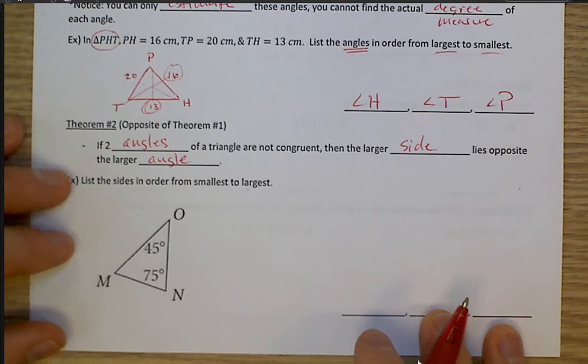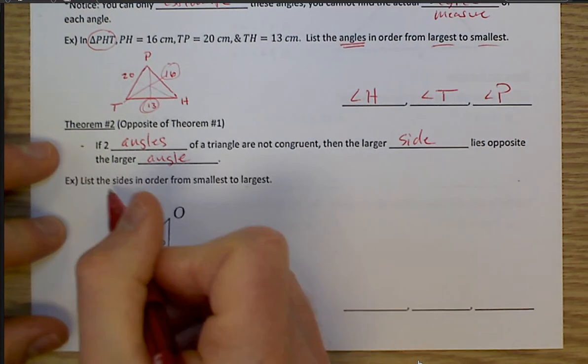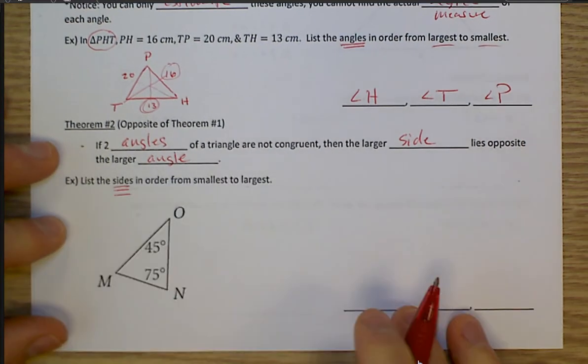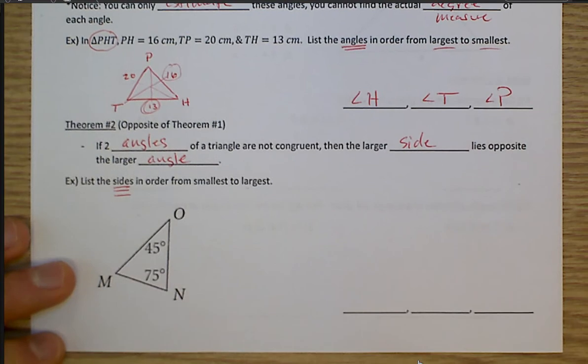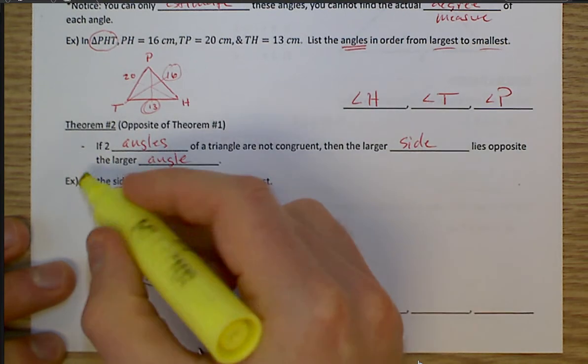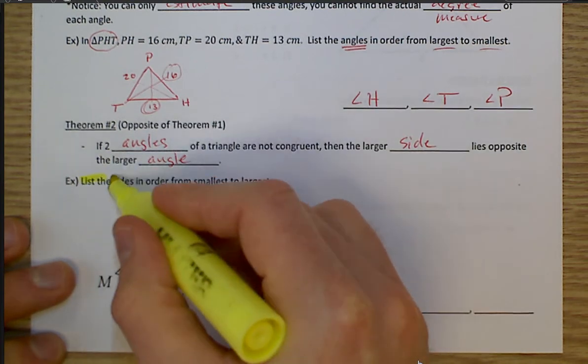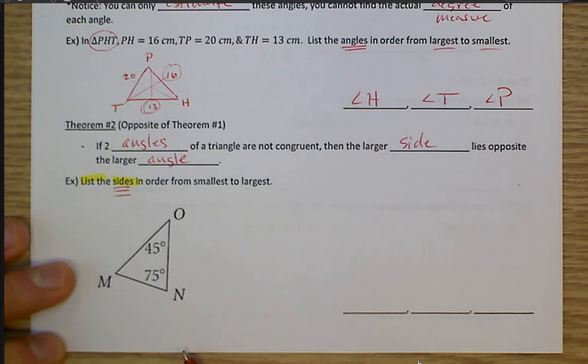So now I'm giving you angles, and we want you to list the sides. I'm going to have a lot of students on the quiz or test get confused. Please, please, please make sure you understand what I'm asking you to list. I'm asking you to list the sides in order from smallest to largest this time.